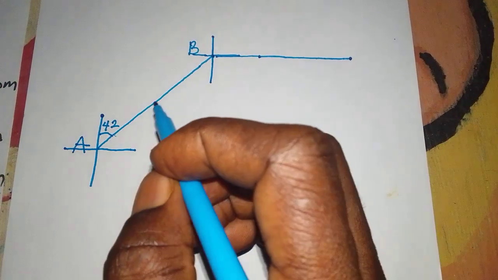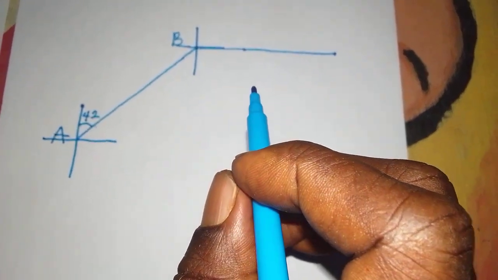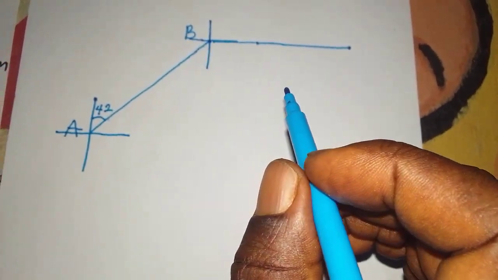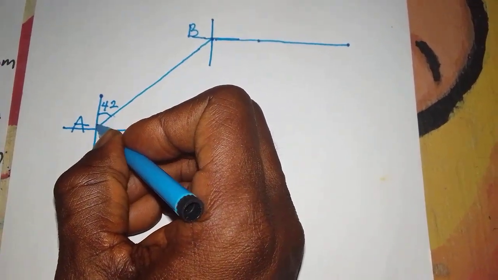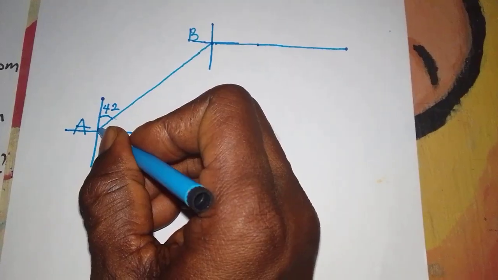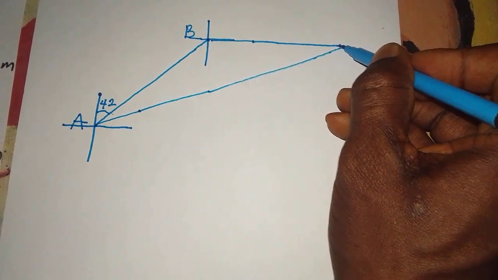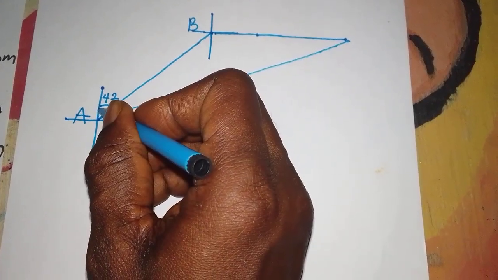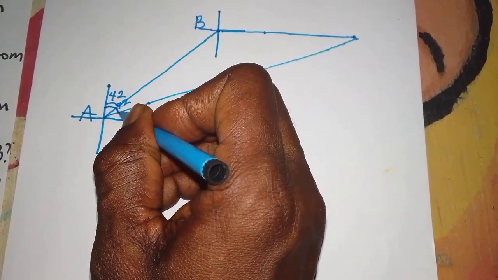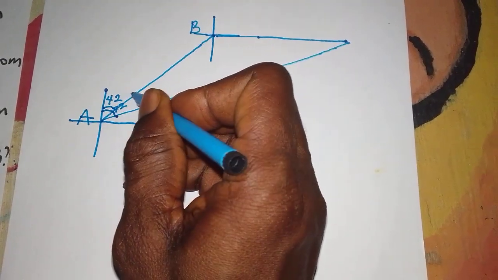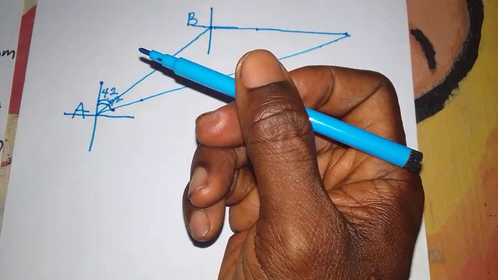So now they said move further due east until it is on a bearing of 72 degrees from the starting point. This is the starting point. A is the starting point. So that means 72 degrees at A, assuming you're having another line like this. So it's now 72 degrees. From here to this line is 72 degrees. From here to the first line is 42. From here to this one is 72 degrees.